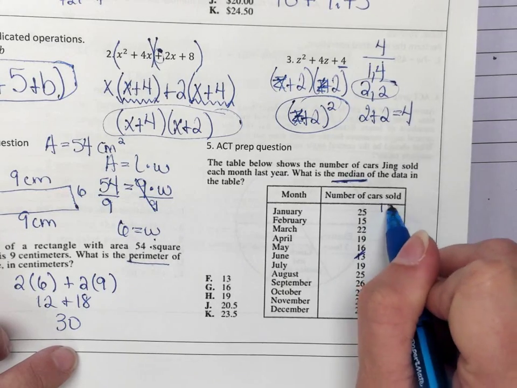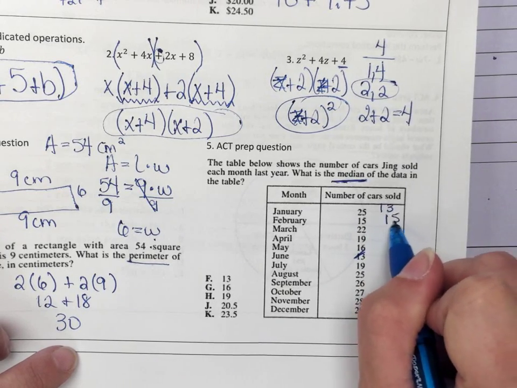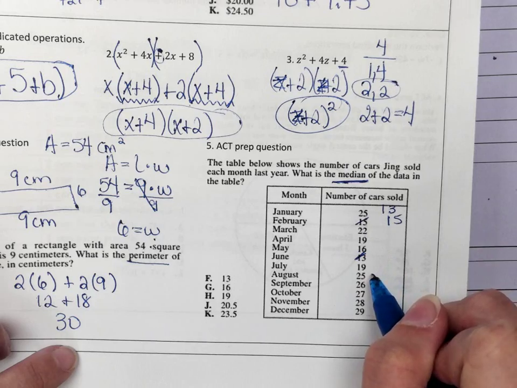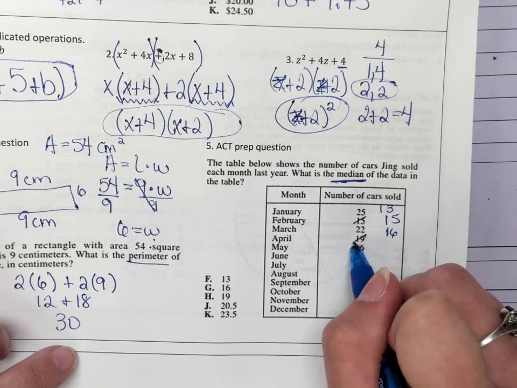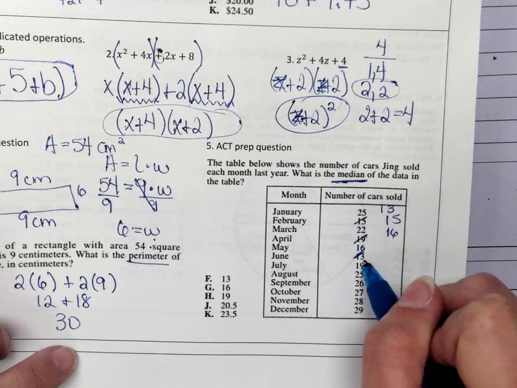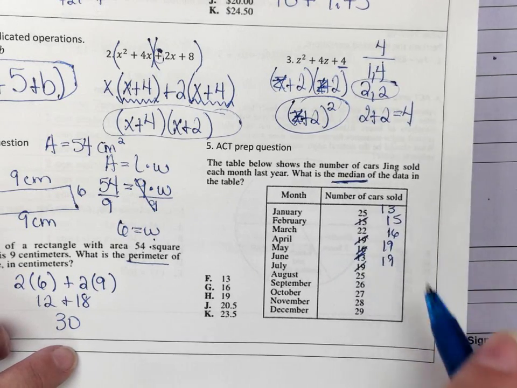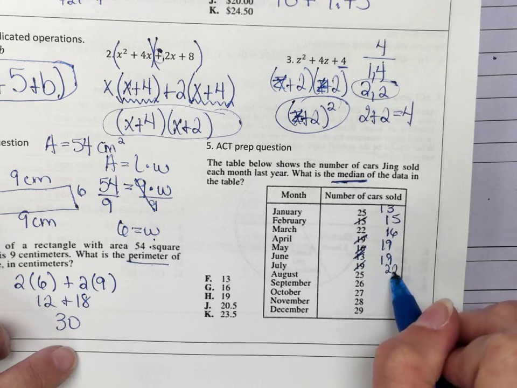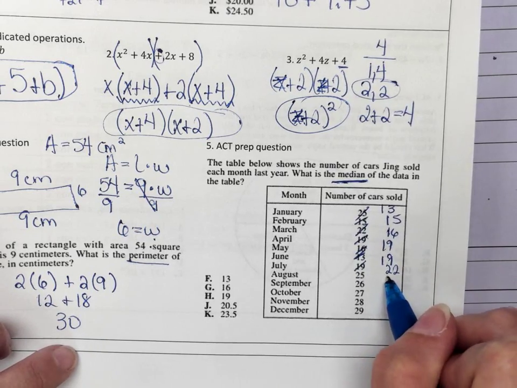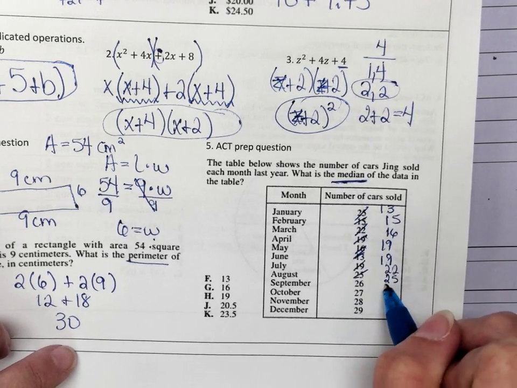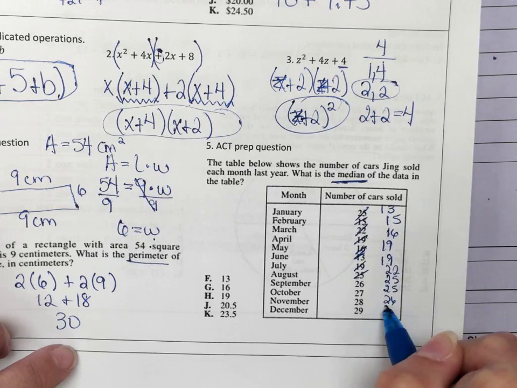What's the smallest number? 13. What's the next? And then 15, you said? 16, 19, 16. 2 19s? Yes. And then which one? 22. 25? 2 25? Oh, yeah, there it is. Okay. 26. And the rest of them are in order, right? Okay.